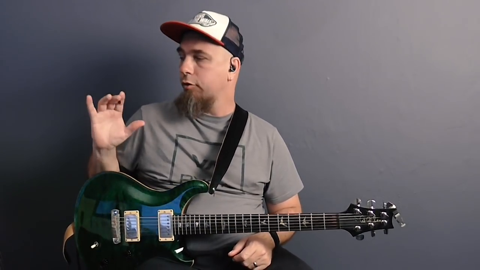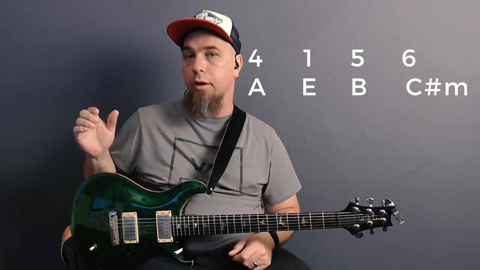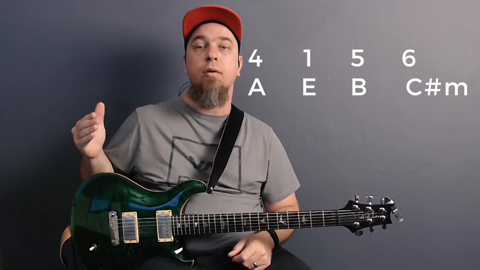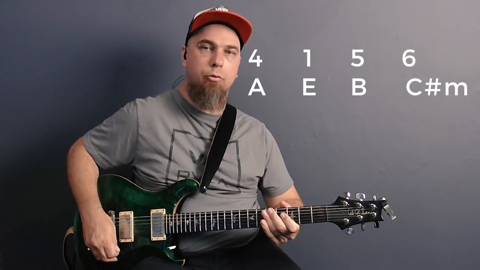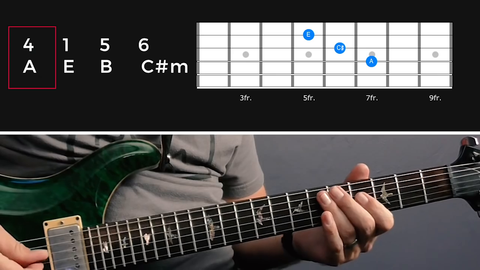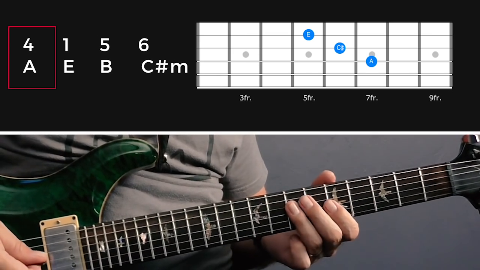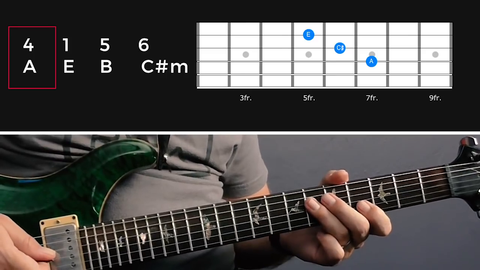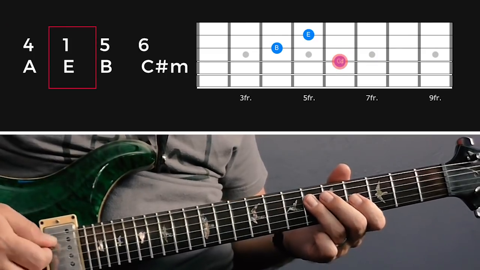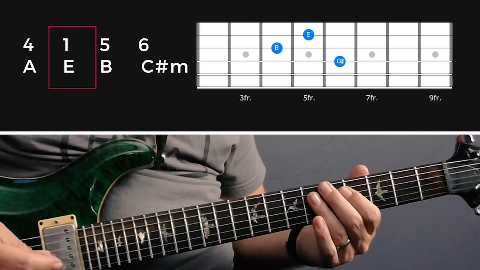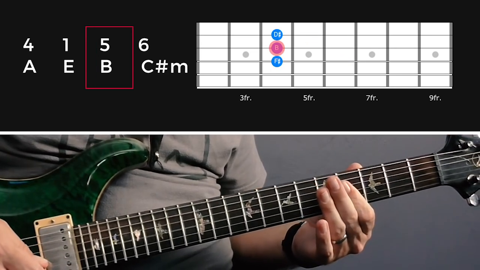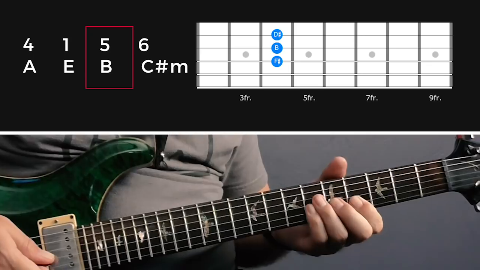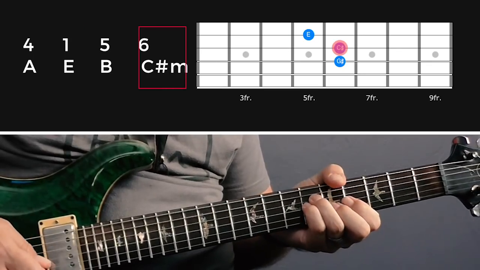So what I've got here is a track, and the chords are A, E, B, C sharp minor, which is 4, 1, 5, 6. So what you want to do now is map out these chord tones. So for A, let's just say I start here in the root position. And then for E, first inversion. And then for B, second inversion. And then for C sharp minor.